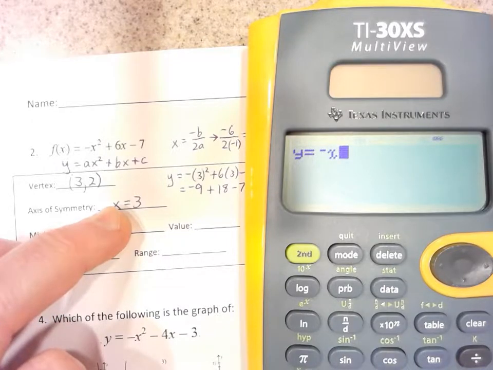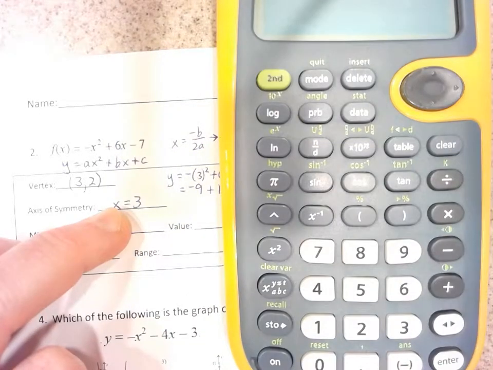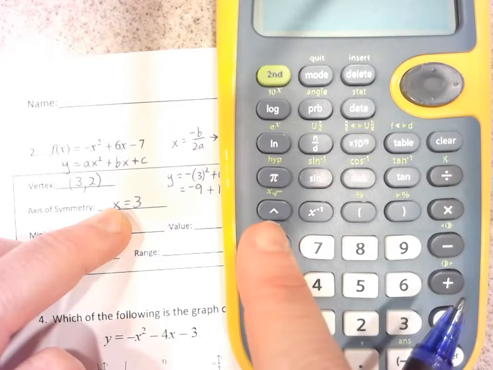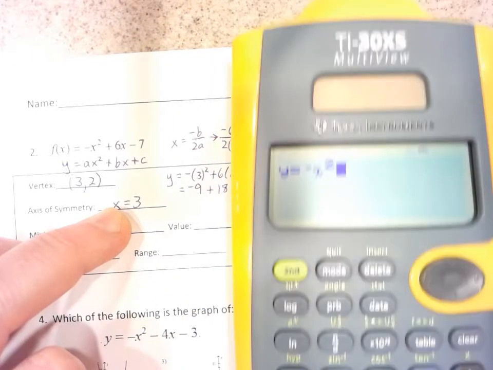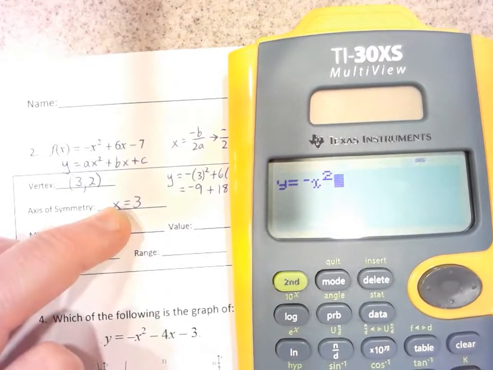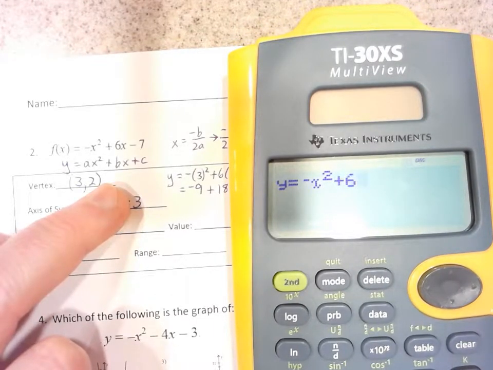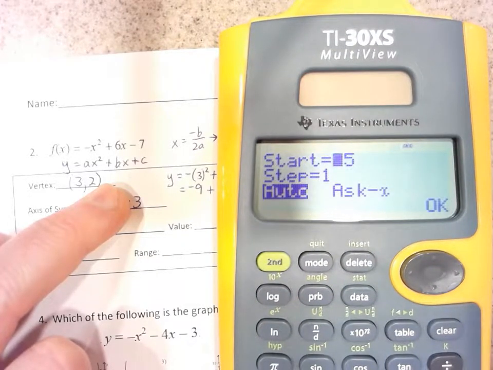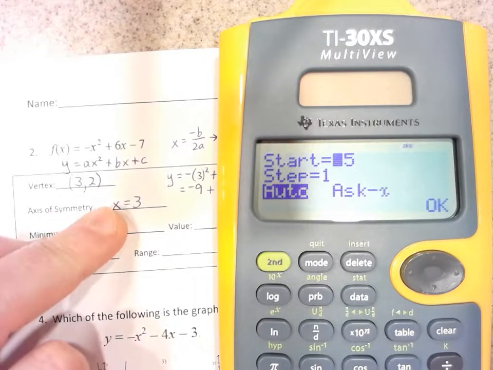And then squared. So just to show you that, I did negative, and then x, and then squared. Then plus 6x minus 7. And so then when we hit enter, it gives us a chance to choose where we start. I'm just going to leave it there and say OK by clicking enter a bunch of times.